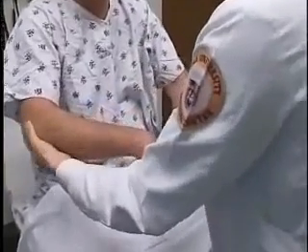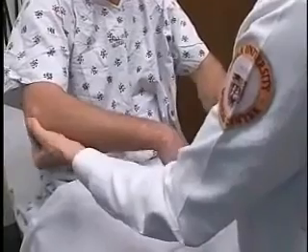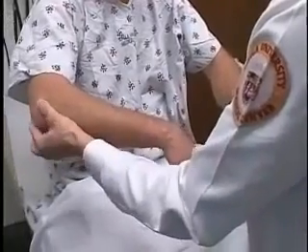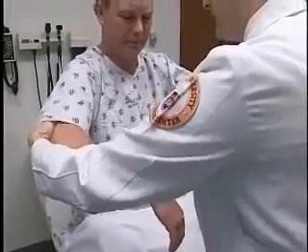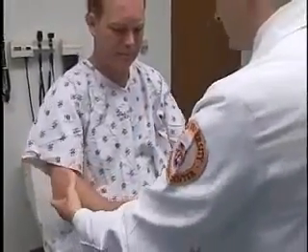Okay. I'm going to feel different parts of your elbow. Is there any pain or discomfort as I press on those bony prominences? No? I'm just going to press a little bit higher. There's sometimes some lymph nodes higher up in the arm, but again, I don't feel that. So you can rest your arms down.